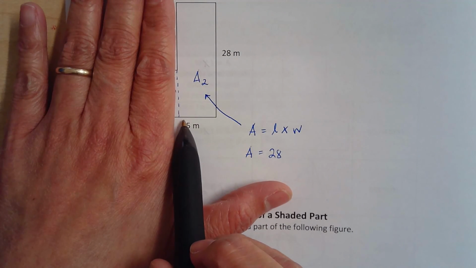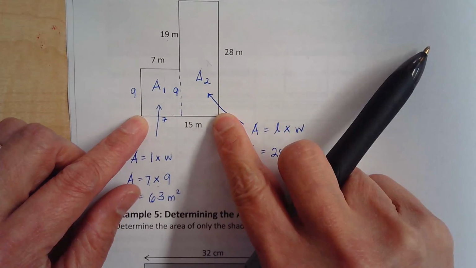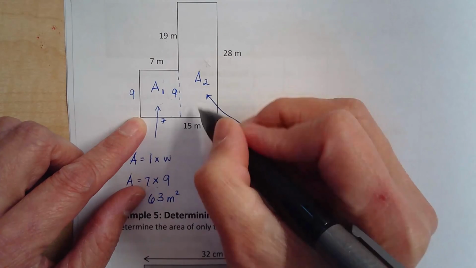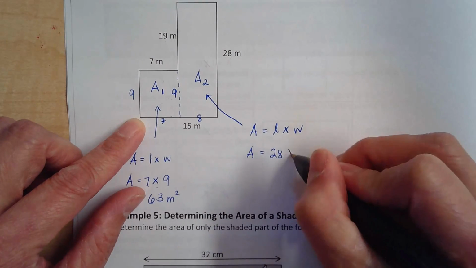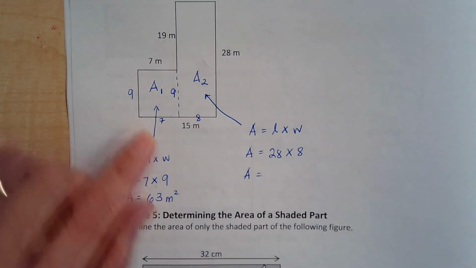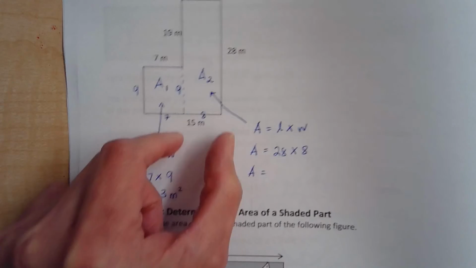15 take away 7. The whole thing is 15, take away 7. But from here to here is 7, so that makes this 8. We can't say 15, because that's not how long it really is. It's only up to this part.